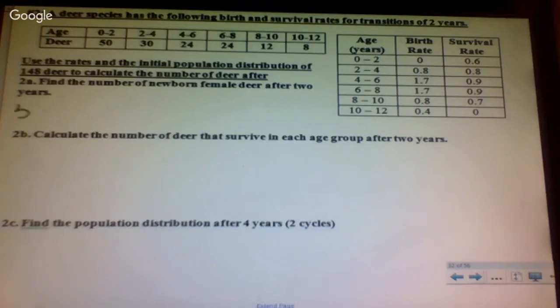Same process all over again. Any deer between the ages of 0 and 2 years cannot have babies. So we have 50 deer that can't have babies. I have 30 deer, and 80% of them can have babies. I have 24 deer and a rate of 1.7.